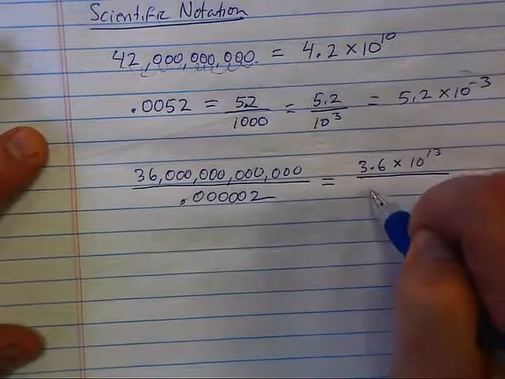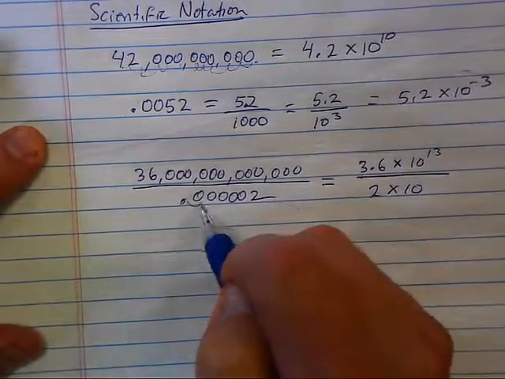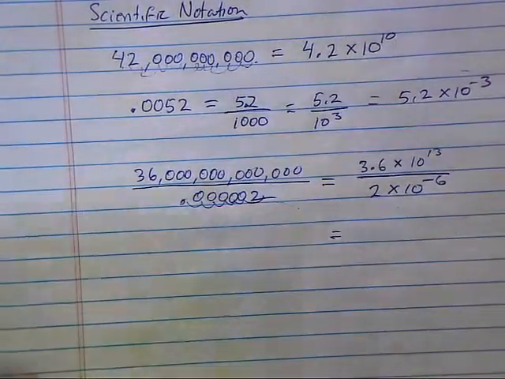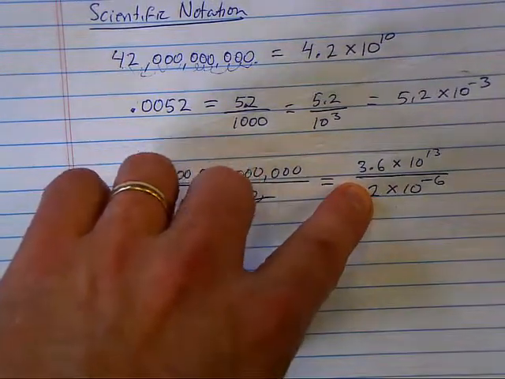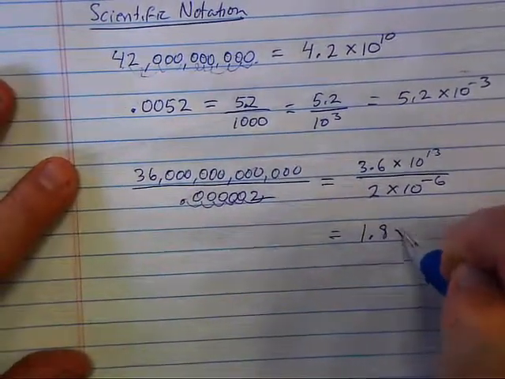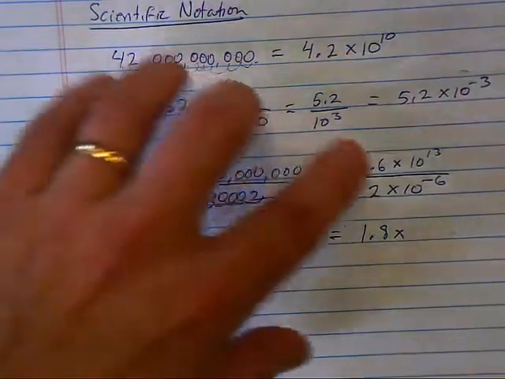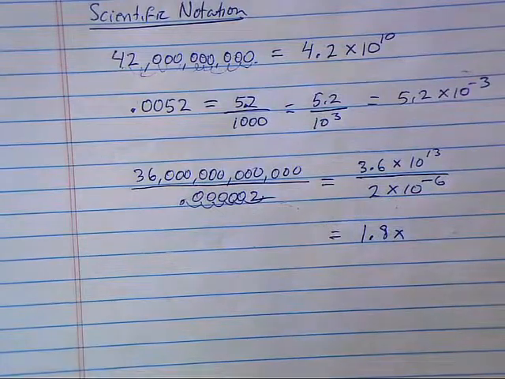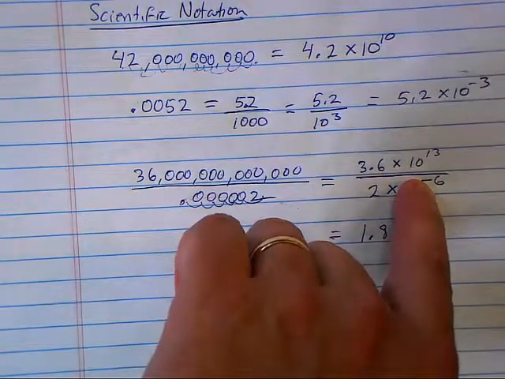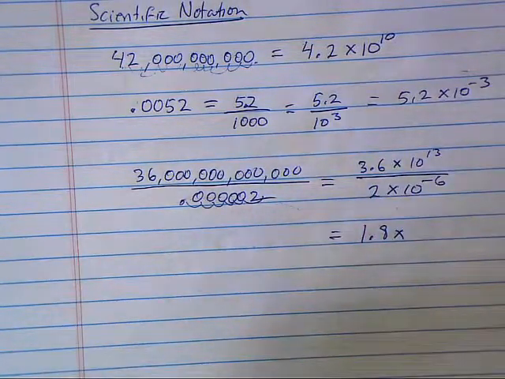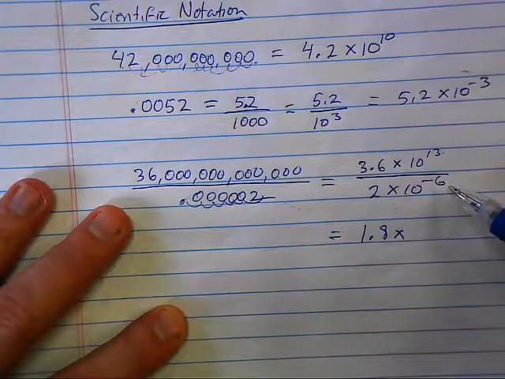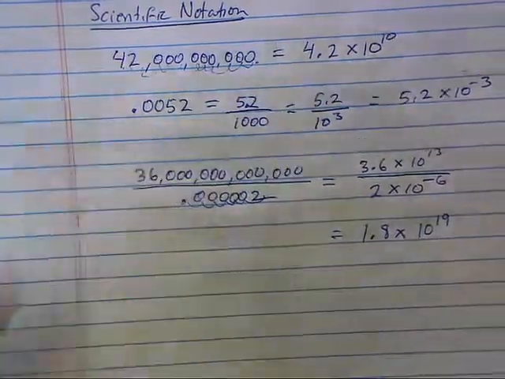And then we divide by 2 times 10 to the negative 6. Here's the answer. What's 3.6 divided by 2? That's 1.8 times, and here's where our exponents come into play. What's 10 to the 13 divided by 10 to the negative 6? Not 10 to the 7th. 10 to the 19th. You have to take 13 minus negative 6. That becomes 13 plus 6. That's 10 to the 19.